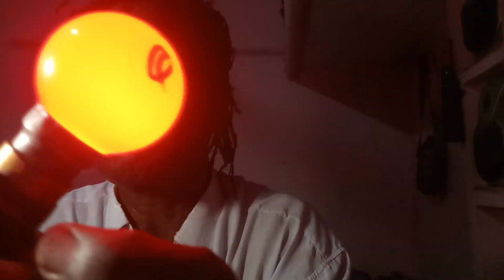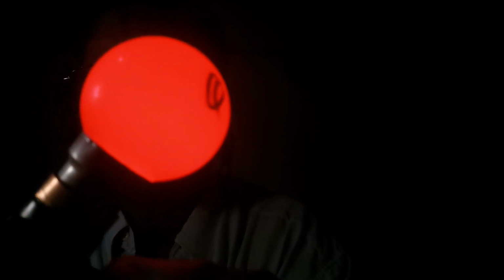You are all familiar with these things. You're using them every day. See, this is red now, and if I can open it, I can open the diffuser. Not quite easy.